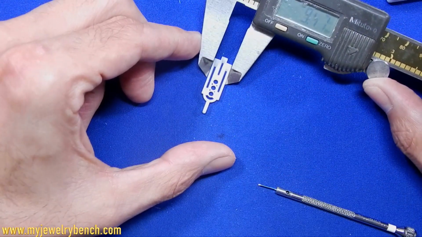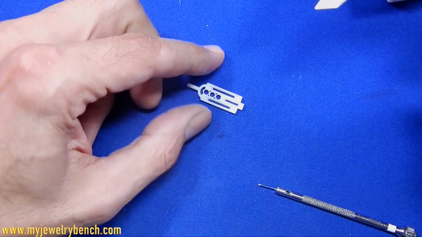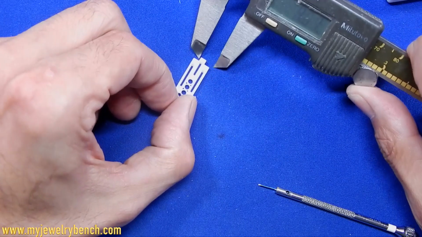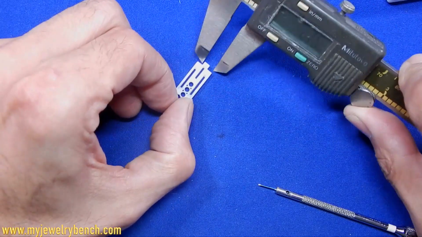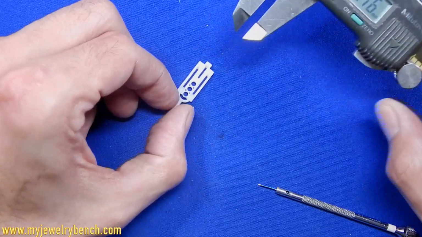And come in here, we're at about 9 millimeters, which is good. And these, if I'm not mistaken, were about 3 millimeters. 3 millimeter, perfect.